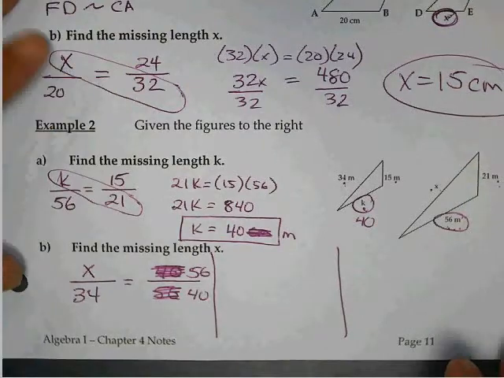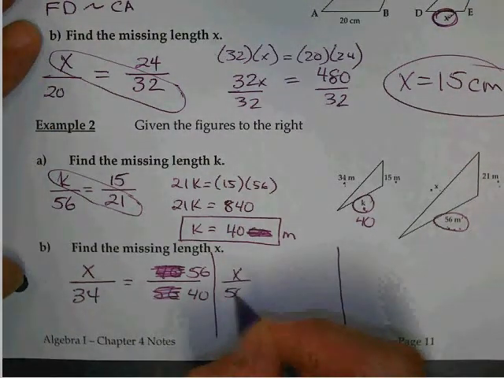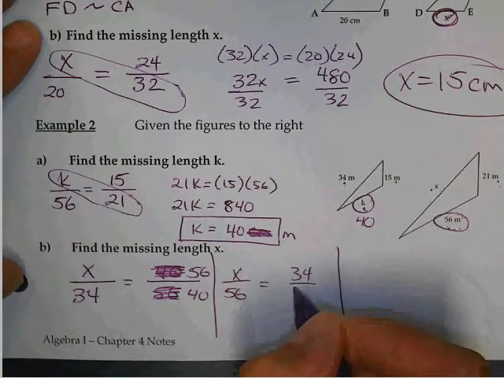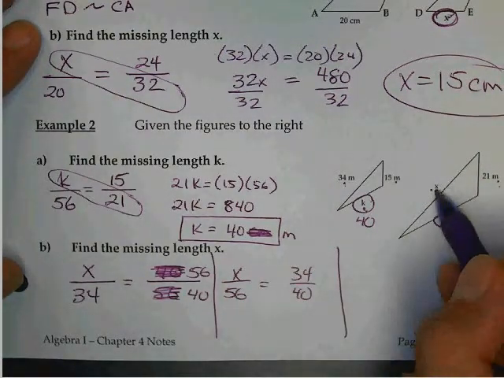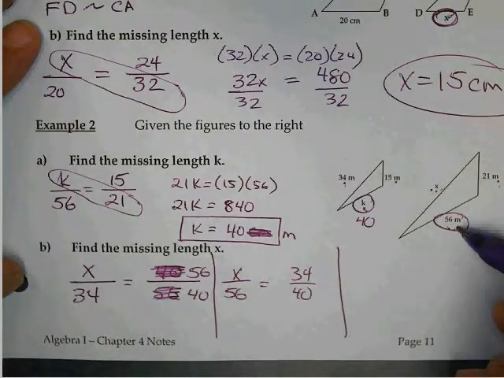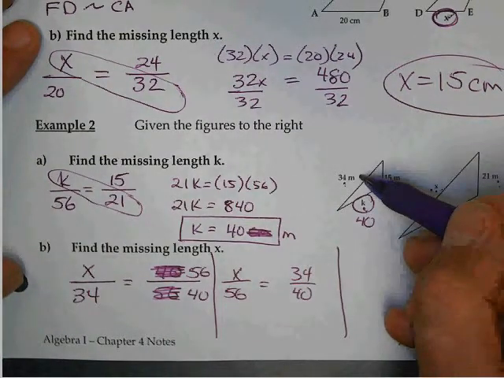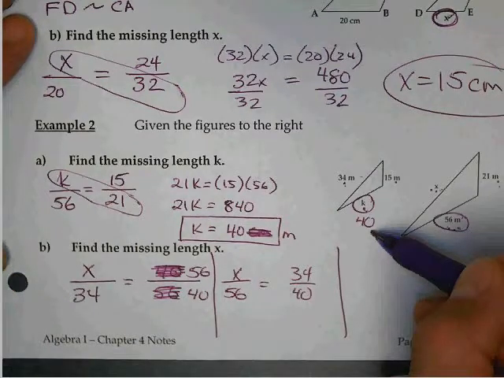Did anyone have a different proportion? Hunter. X over 56 equals 34 over 40. Okay, let's look at that one. So you did long side over medium side of the big one is equal to long side over medium side of the little one. That's fine.